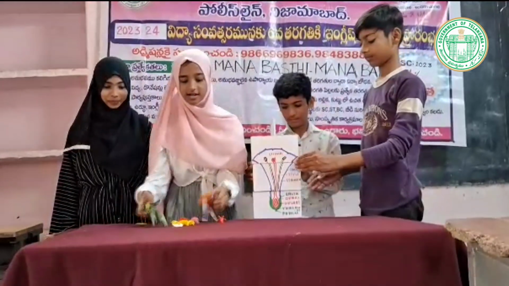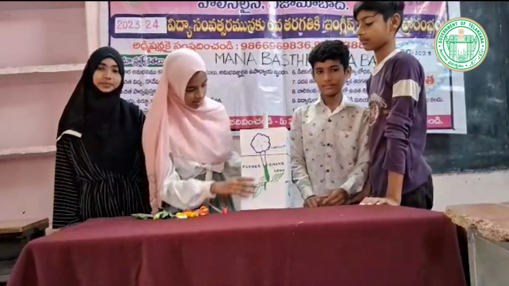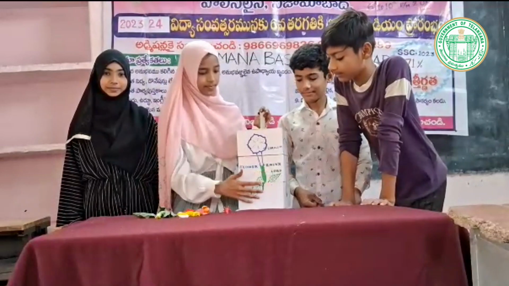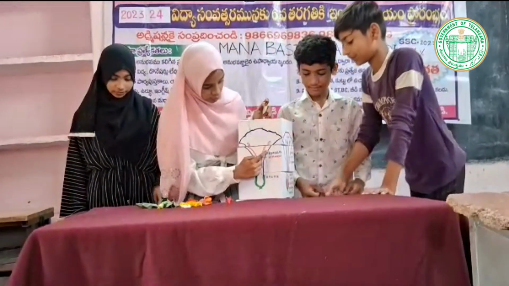And these are other examples of bisexual flowers. It's a complete Datura flower. It's the male part of the Datura flower. It's the corolla, it's the stamen.